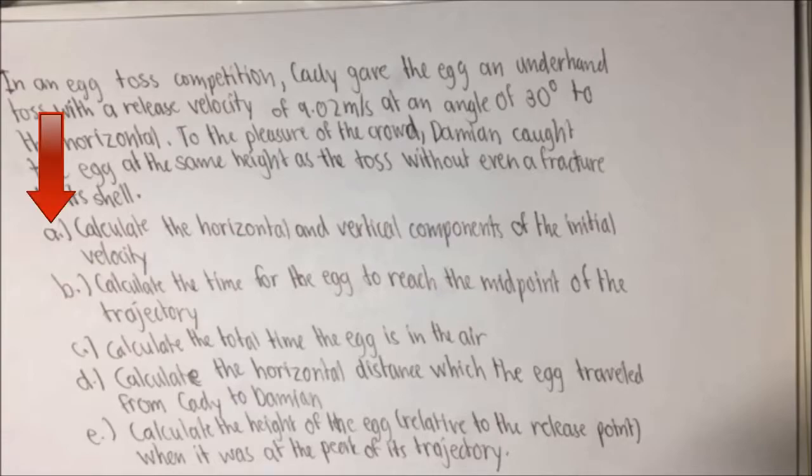A. Calculate the horizontal and vertical components of the initial velocity. B. Calculate the time for the egg to reach the midpoint of the trajectory. C. Calculate the total time the egg is in the air. D. Calculate the horizontal distance which the egg traveled from Caddy to Damien. And E. Calculate the height of the egg relative to the release point when it was at the peak of its trajectory.